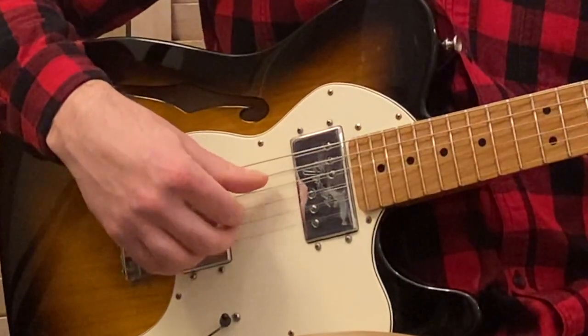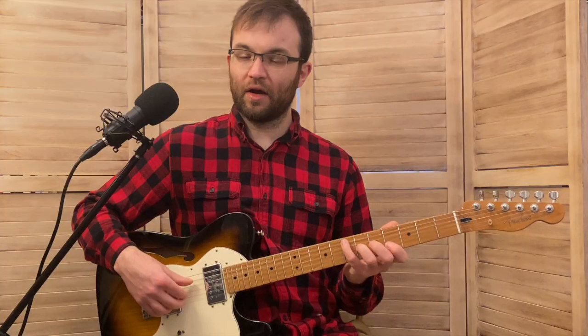1, 2, 3, 4. Okay, now after that, this is probably the worst stretch of all of the chords throughout the song, and I'm doing this for a reason. You'll understand why I'm doing the chord like this when we get to the end of the verse.